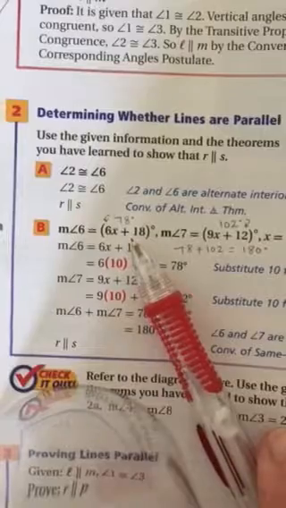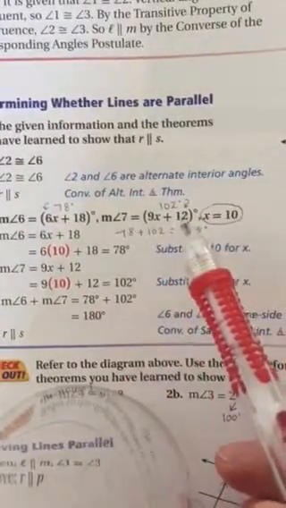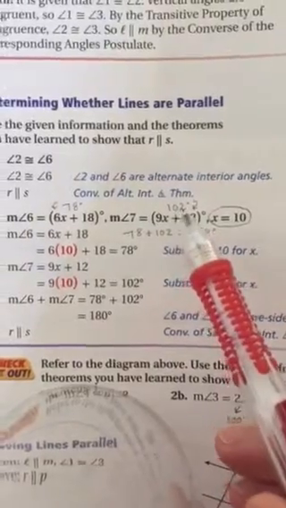Okay, here we have the measure of angle 6 is this algebraic expression, 6x plus 18. The measure of angle 7 is 9x plus 12, and we're told that x equals 10. I went ahead and did the math on this one. 6 times 10 is 60, plus 18 is 78. 9 times 10 is 90, plus 12 is 102. So let's go look at that.